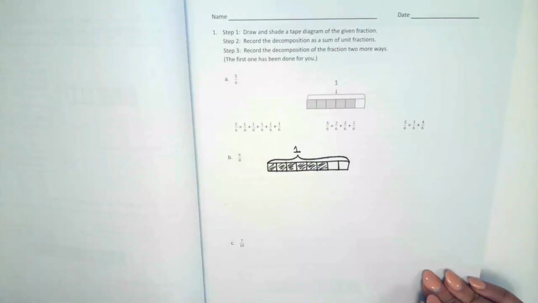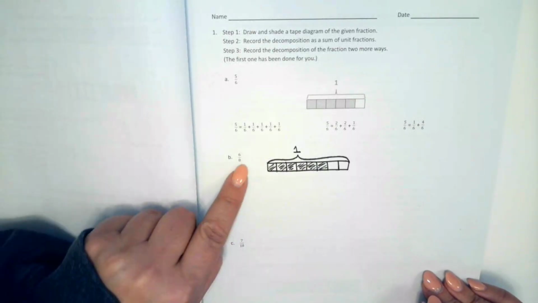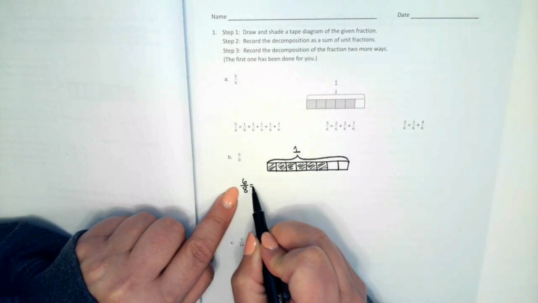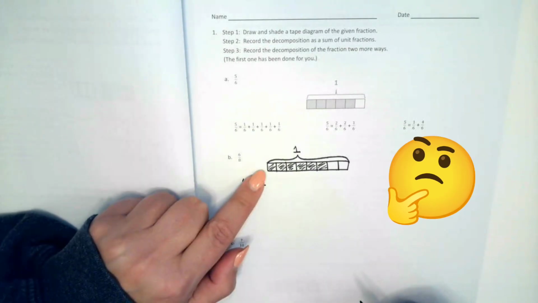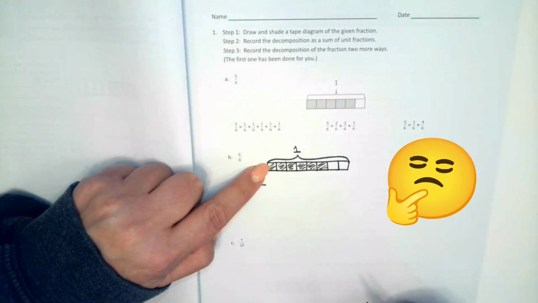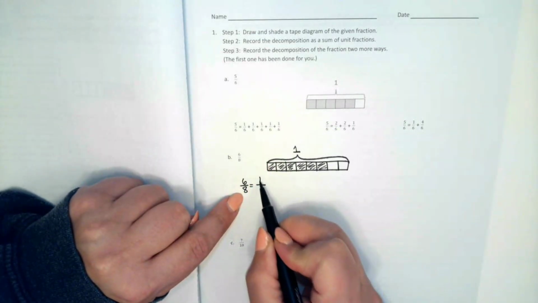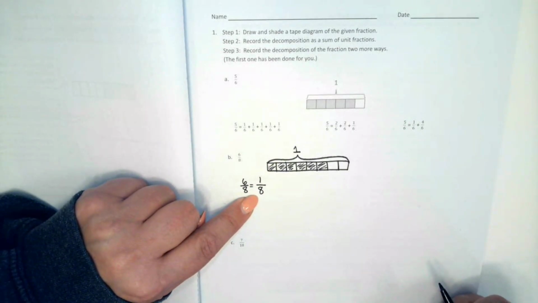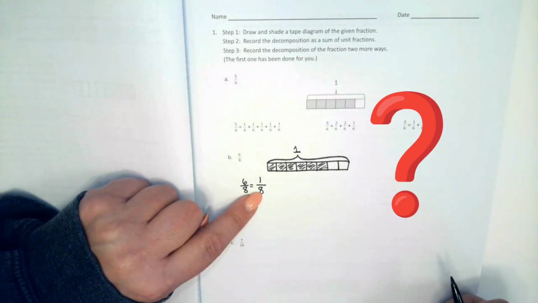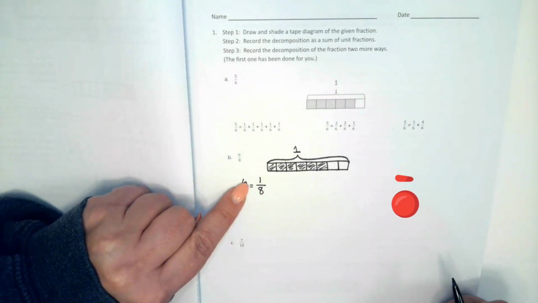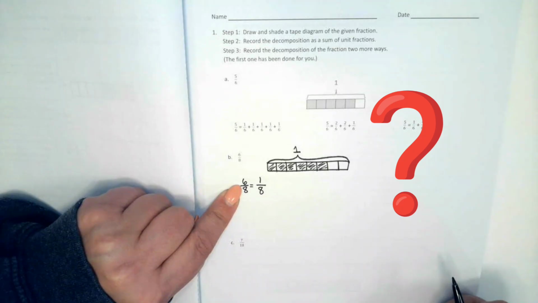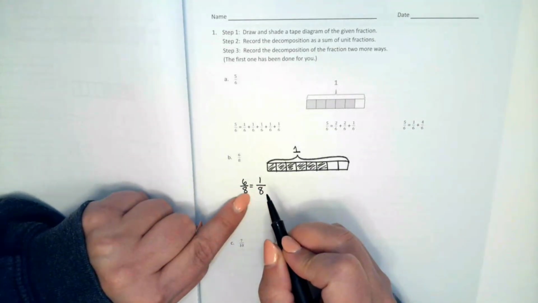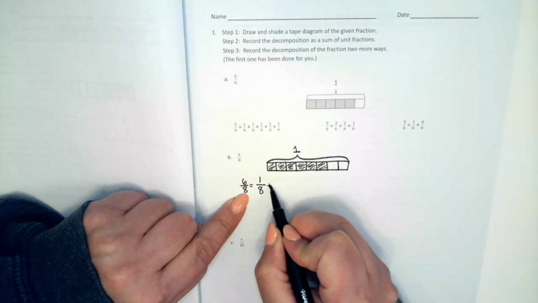That means the numerators are all going to be 1 for the first one we do. So we start with 6/8 equals, what is the unit fraction? What would each piece be called? 1/8. Is that what you said? That's right. Now, how many 1/8 should we add to equal 6/8? See if you can write them, add them. How many 1/8 would equal 6/8?